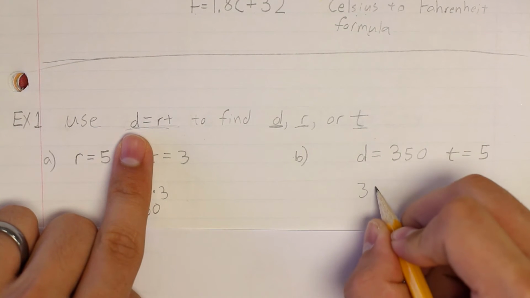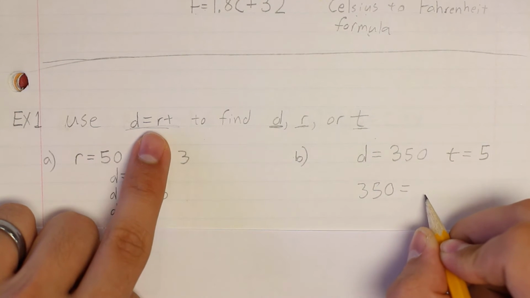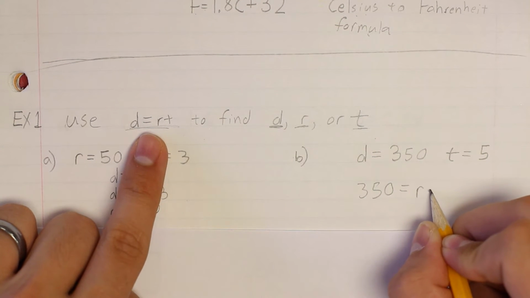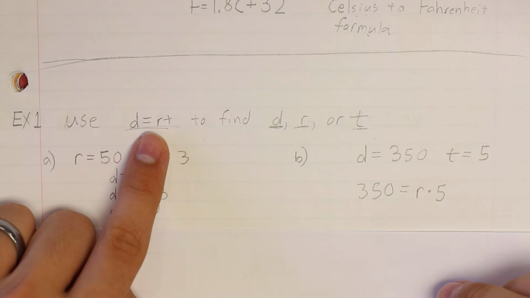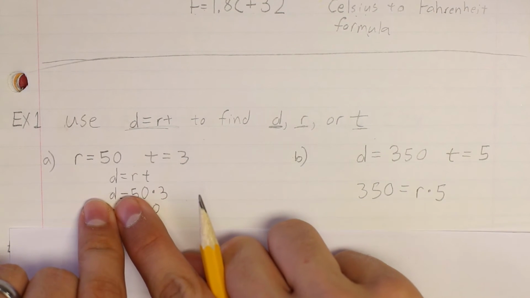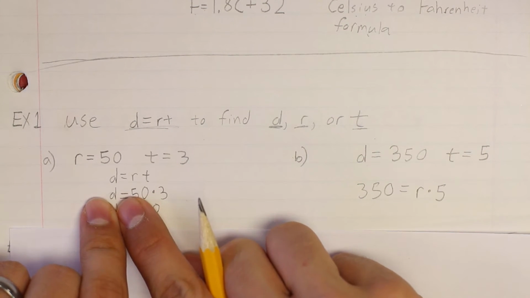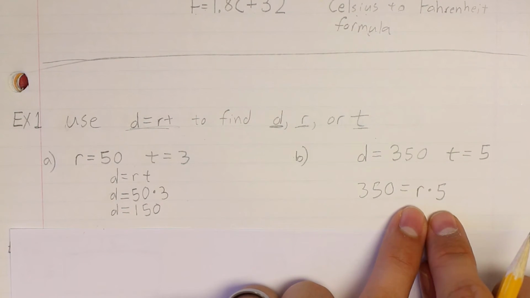So I have 350 is equal to R times 5. Okay? I want to know what R is equal to. We've got a problem. Unlike the other one, where the variable was already by itself on one side and all the numbers were on the other, here the variable is on this side with a number.